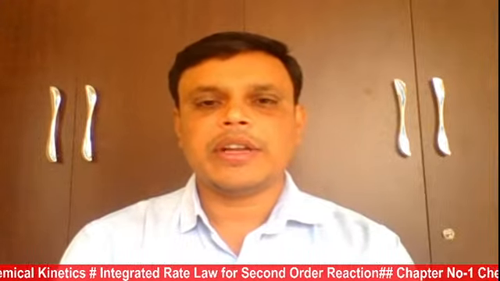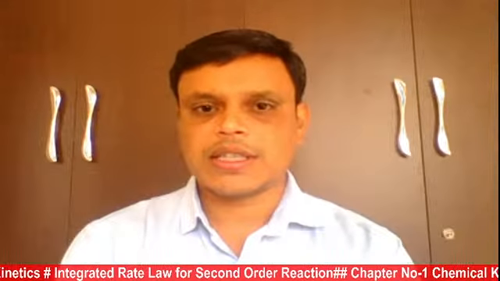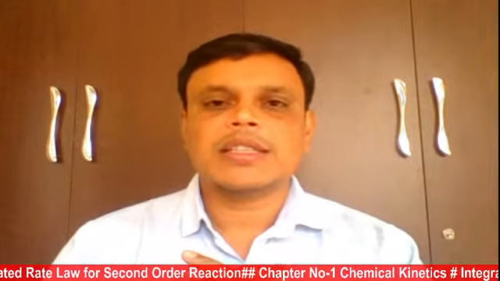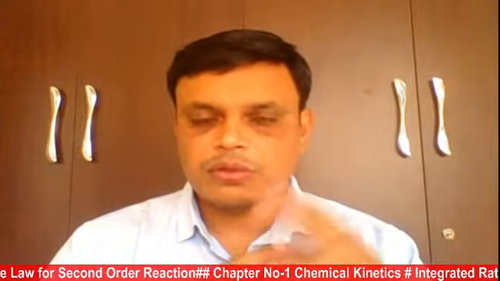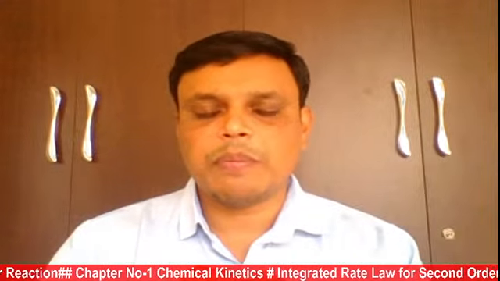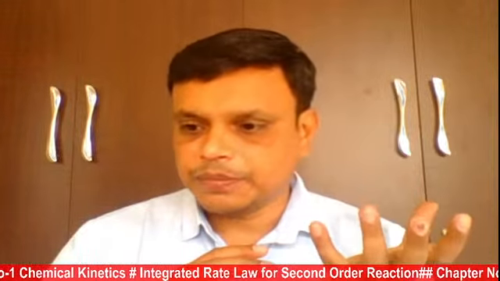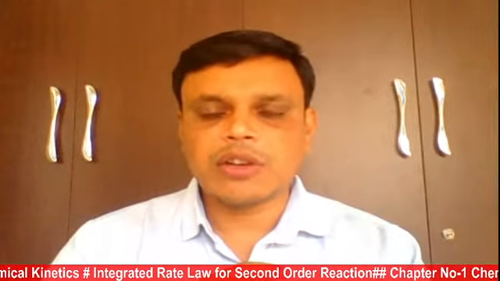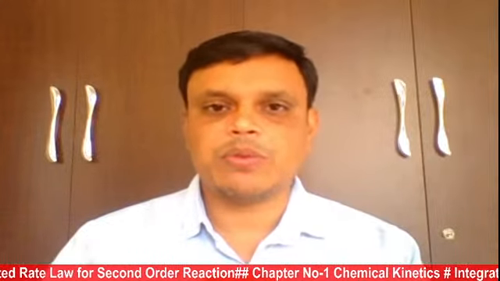We will derive the rate equation for second order reactions, and after that we will see some characteristics of these reactions. Three characteristics are there: unit, half-life period, and the nature of graph. Nature of graph means, after performing an experiment, if you want to plot a graph to determine or calculate the rate constant k for different orders of reactions by a graphical method, then the nature of graph is very important.